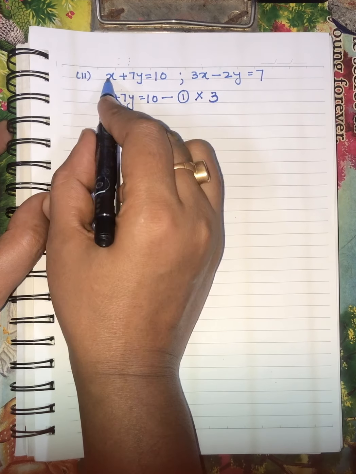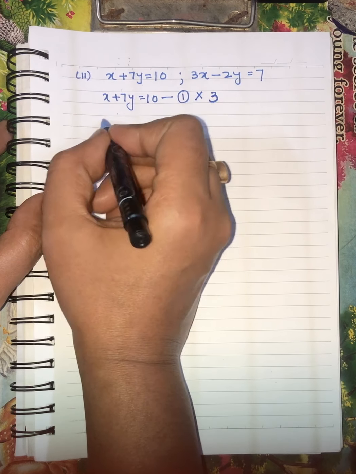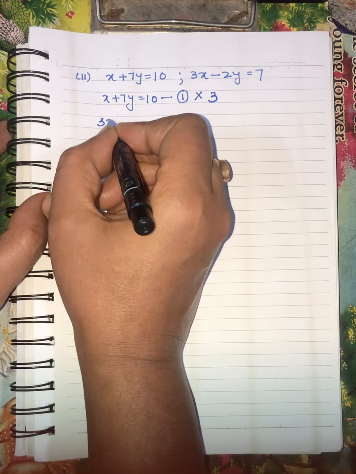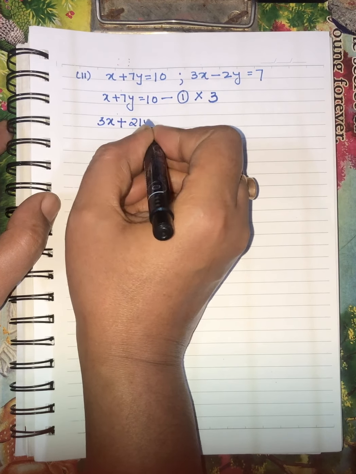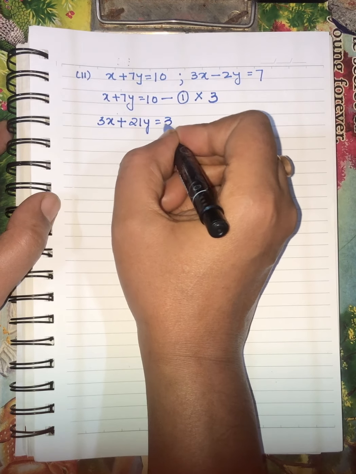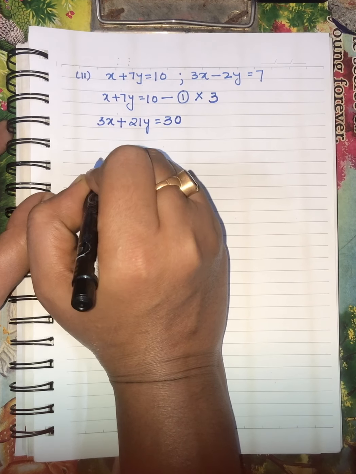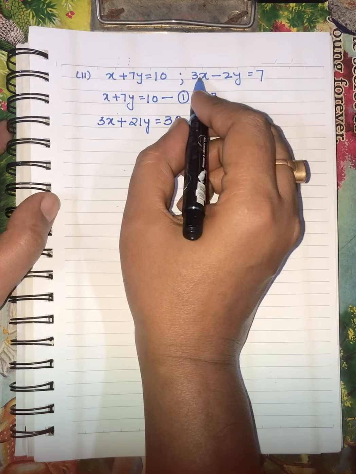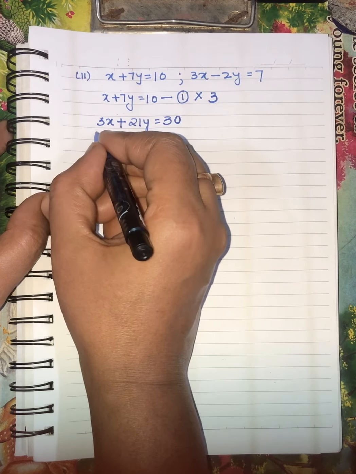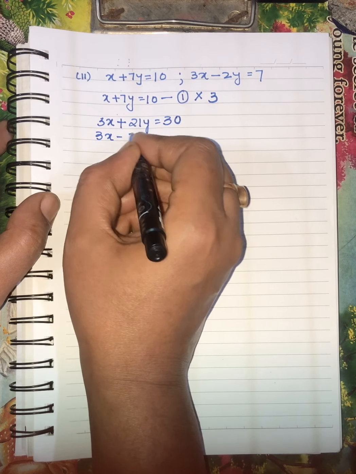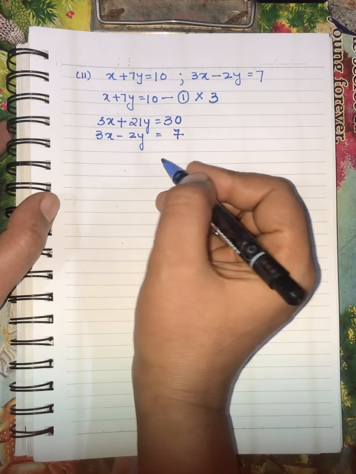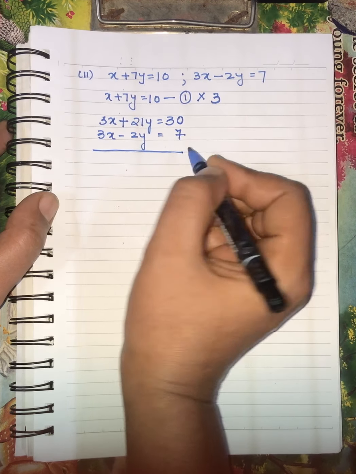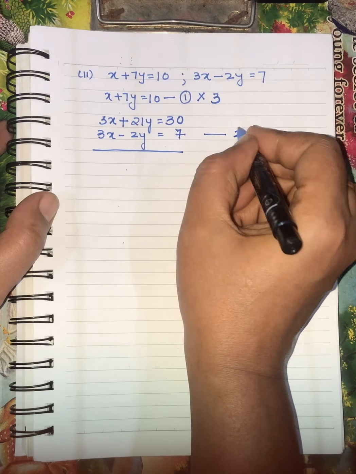So if you multiply by 3, you will get 3 into x is 3x plus 3 sevens are 21y is equal to 30. It has been transformed. Alright. And write the second equation under this. 3x minus 2y is equal to 7. This is the second equation.